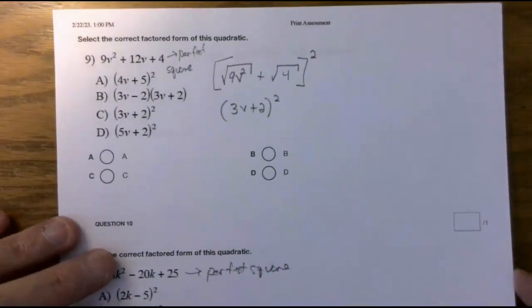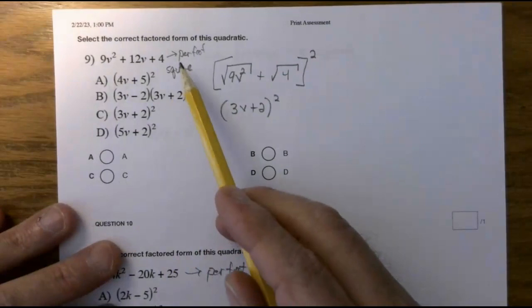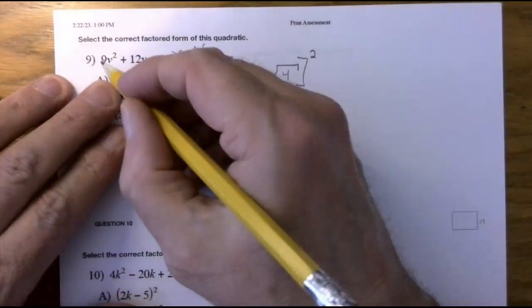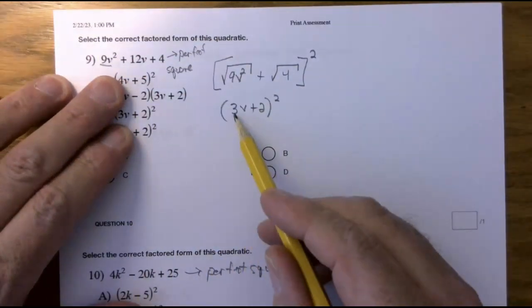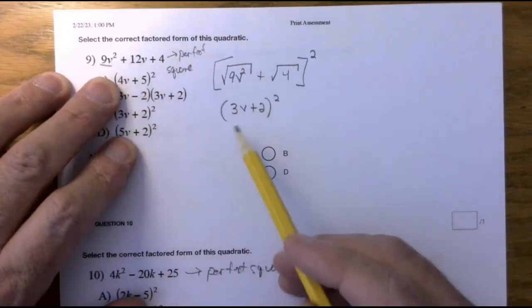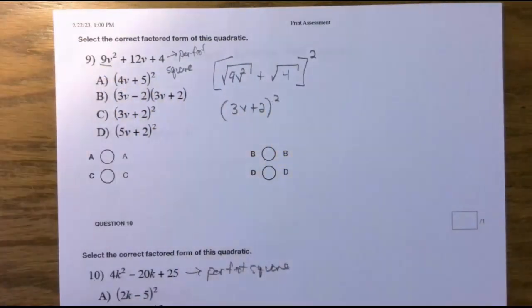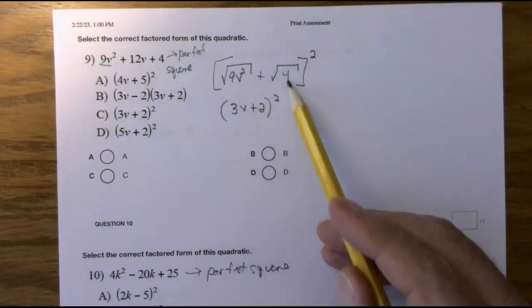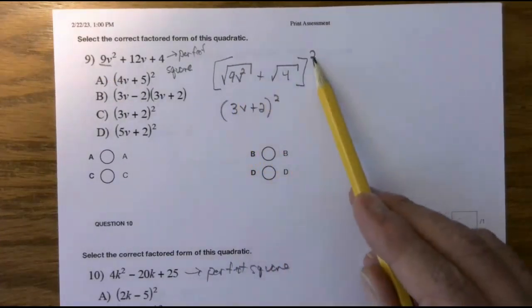All right, number 9. Guys, 9 is a perfect square. All right, so just take the square root of that first thing, which is 3v. The square root of 4 is 2. Again, the square root of 9v squared is 3v. And just write it like that. And you kind of think of it like that. The square root of 9v squared plus the square root of 4, the whole thing squared.